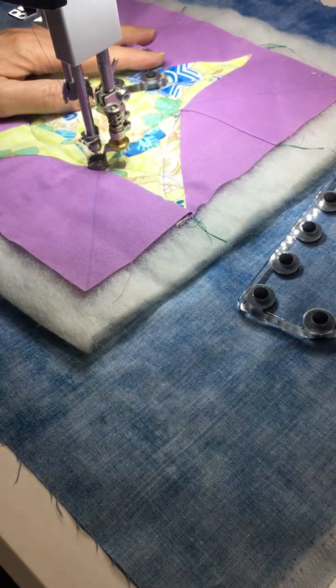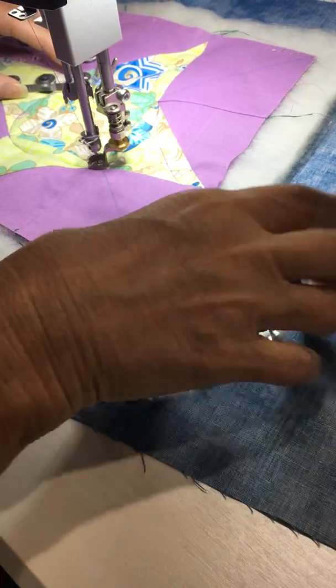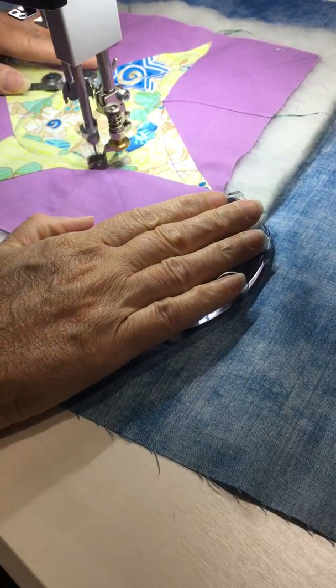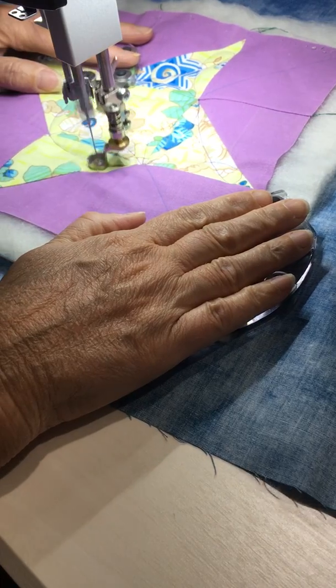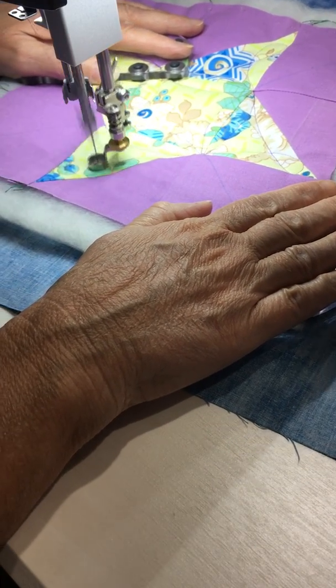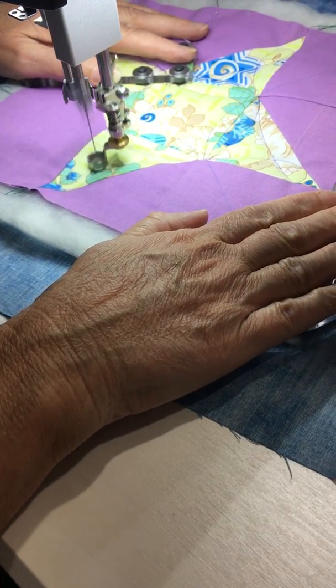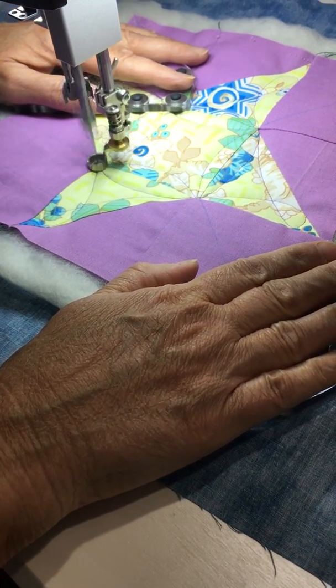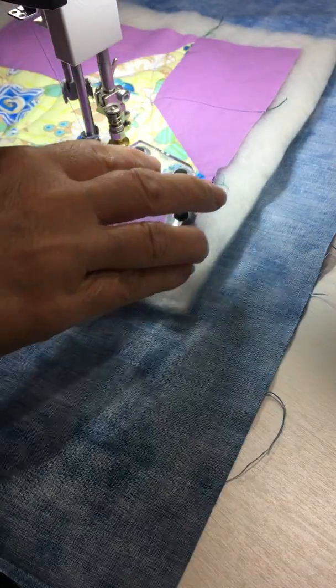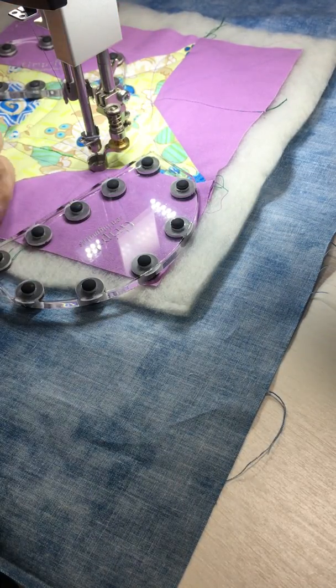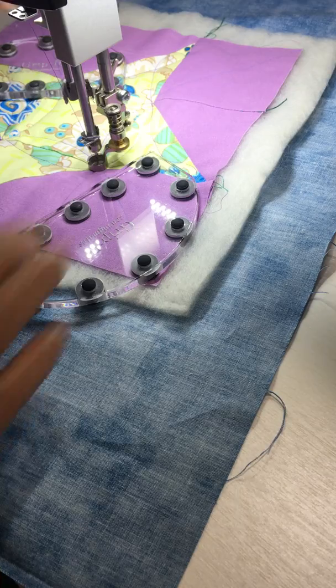These stitch regulators drive me wacky sometimes, so I'm going to go to my manual mode. There we go. And I'm going to go ahead and rotate this so I can see better. I'm way off to this side.